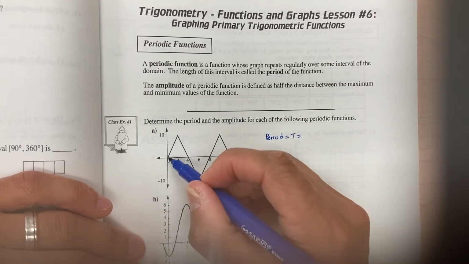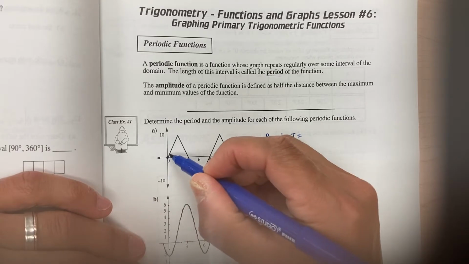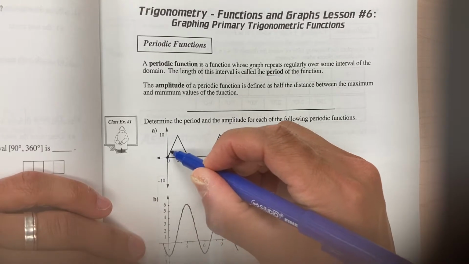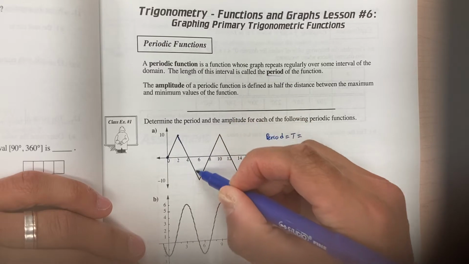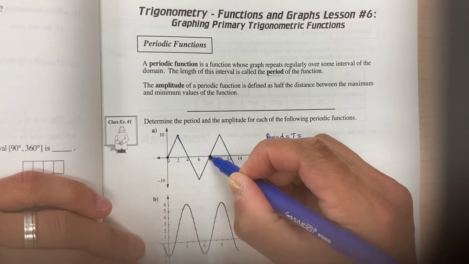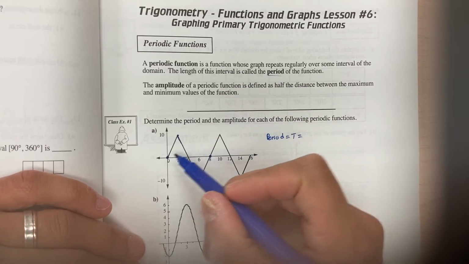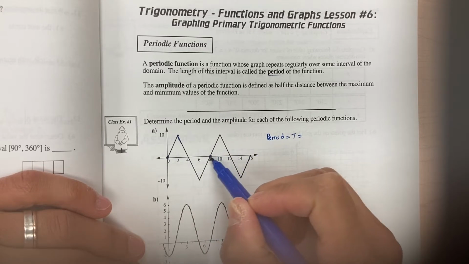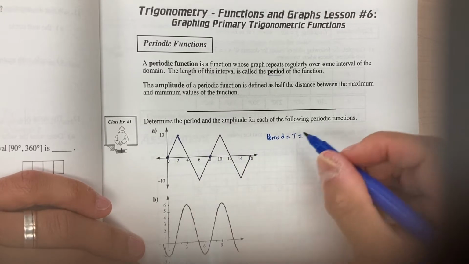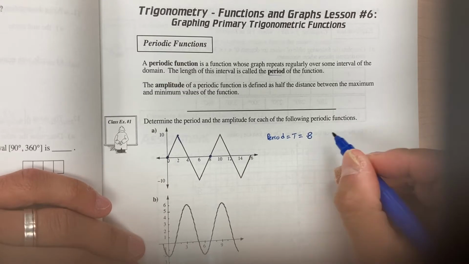The period, the part that's repeated, is going to start at 0, and then we move up this graph, we move back down, and then we move back up. This is where we have that repeated motion. If I look from here to here, it's going to be the same as here to here, and that period is equal to 8 units.